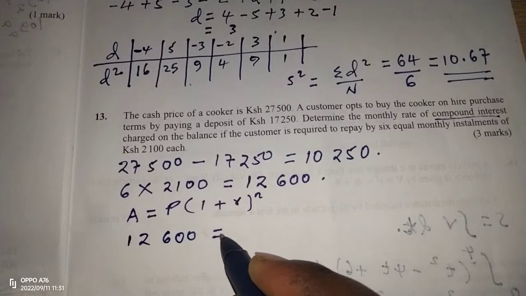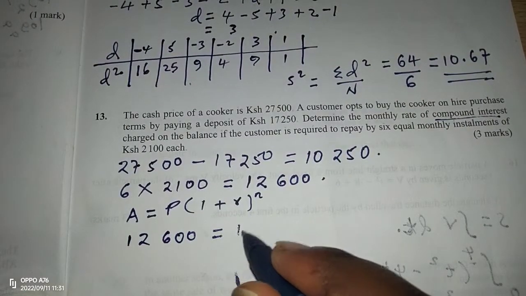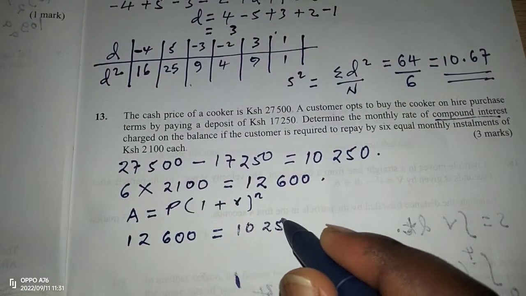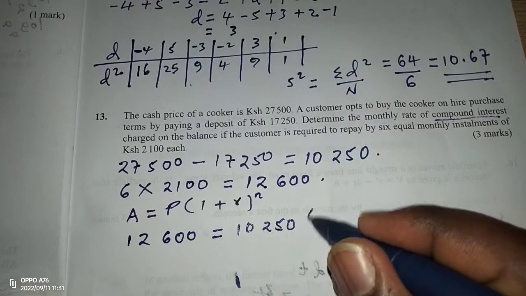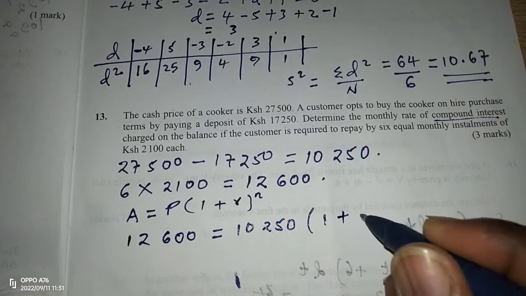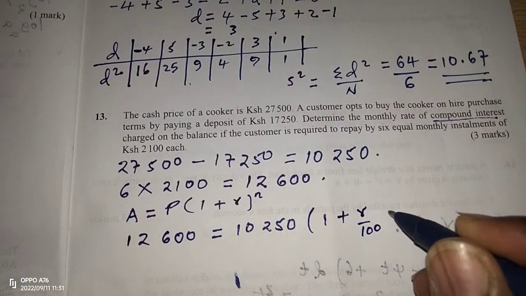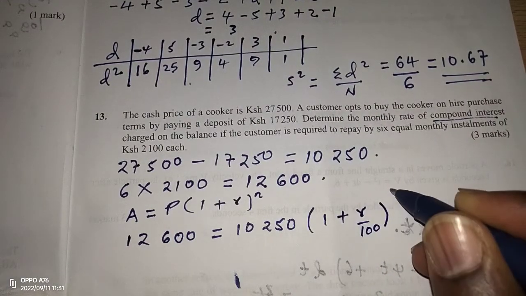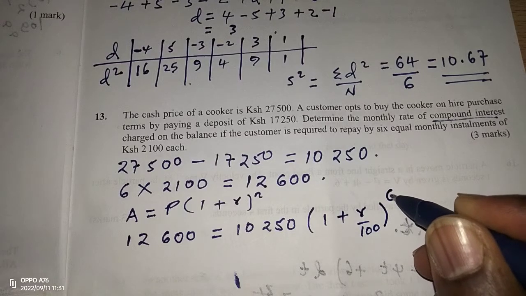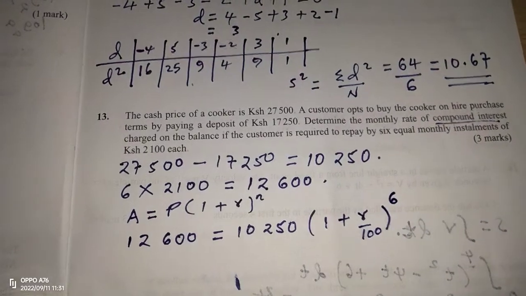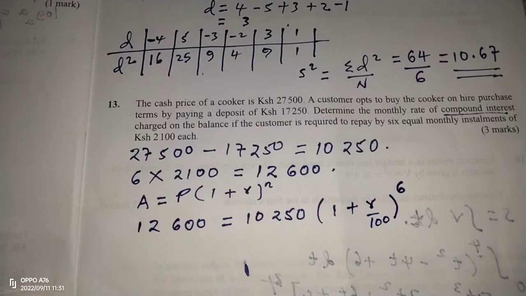12,600, which is the amount later on paid, equals 10,250, the initial balance, times 1 plus rate, which is unknown, but because it is a percentage over 100, then the interest periods are 6 of them. So now we're going to compute the value of R.